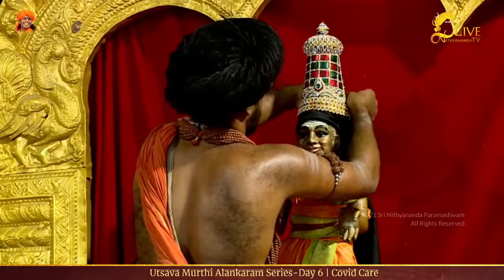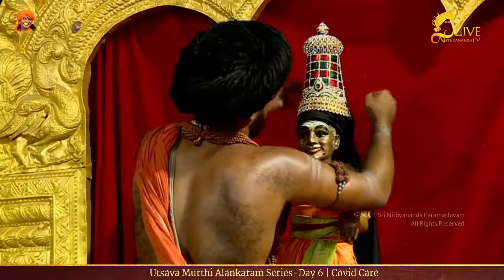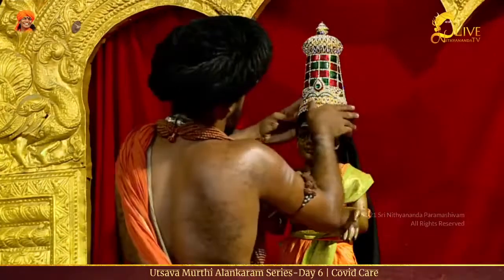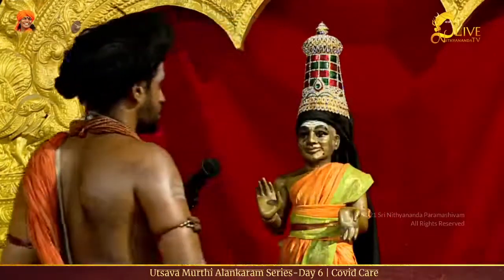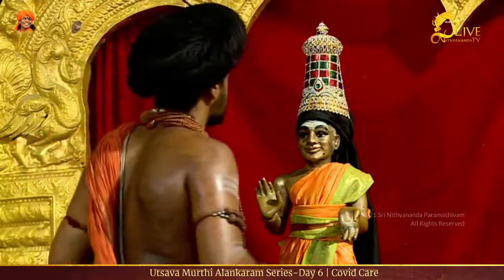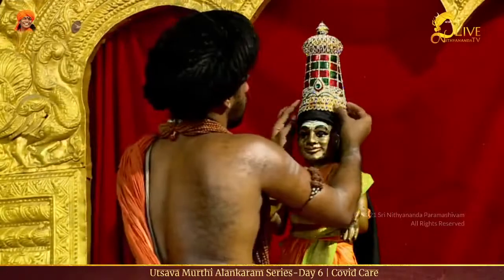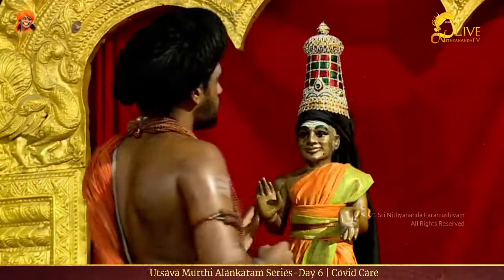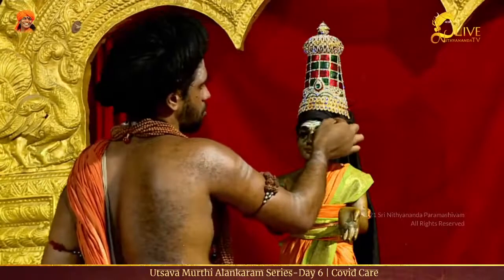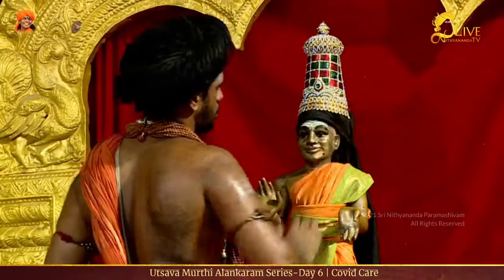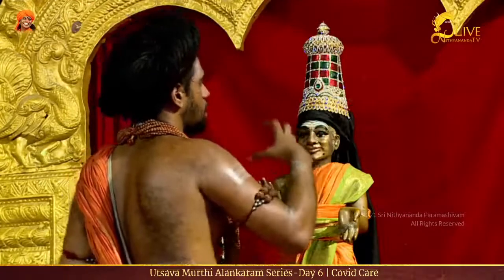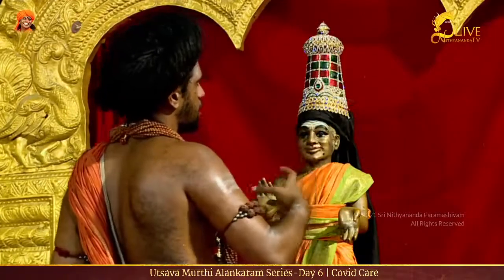So tie it up and ensure that it is firm, no loose ends, and there you go. This is the Kreedam Alankaram. Now, if you want, you can add on the Trinetra, the sun, the moon, etc. But usually we avoid that because we want to give more of a real look onto the Kreedam Alankaram.